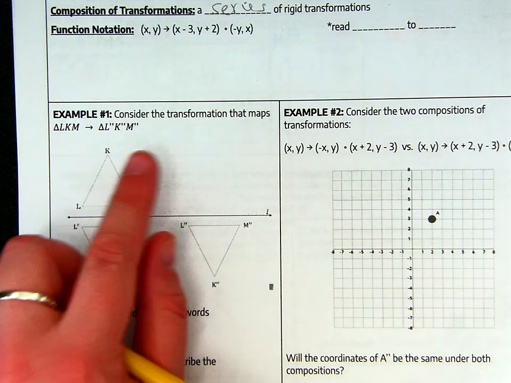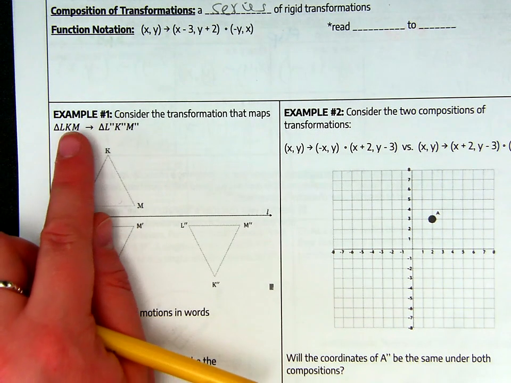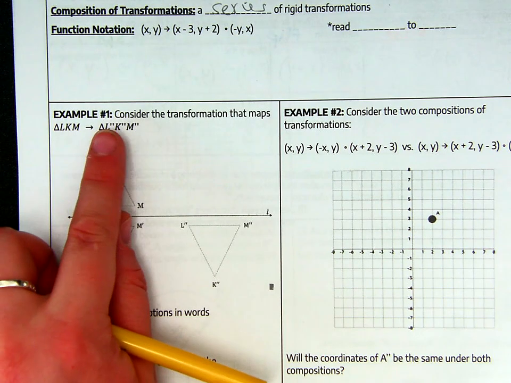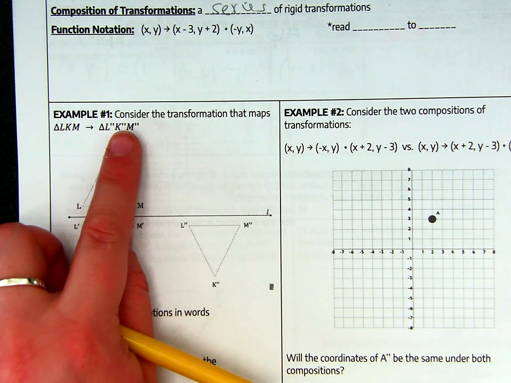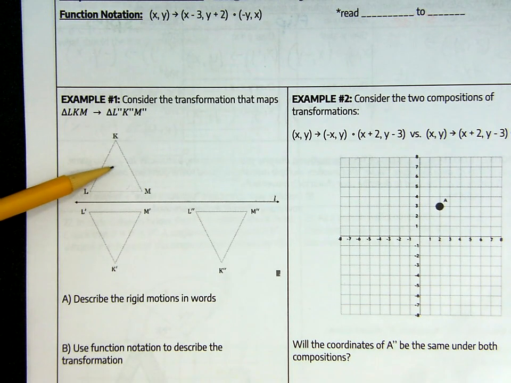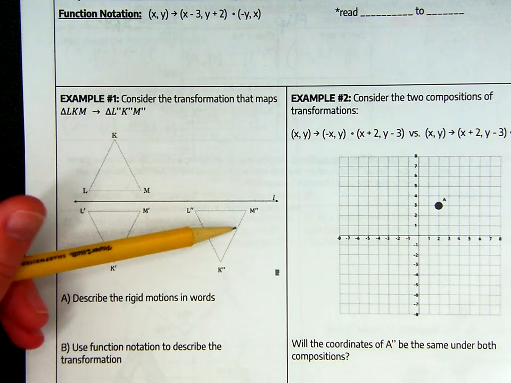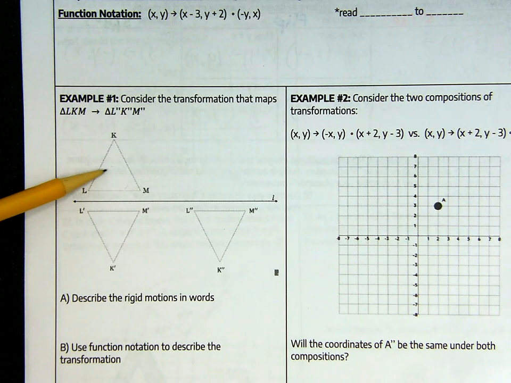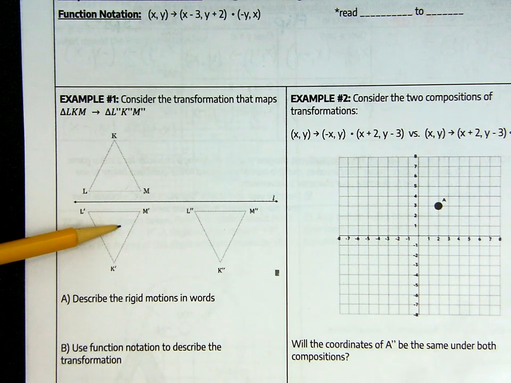So consider the transformation that would map triangle LKM to triangle L double prime, K double prime, M double prime. What I'm noticing here is, in order to get from here to here, two things are going on. First, I'm flipping, like I'm reflecting.